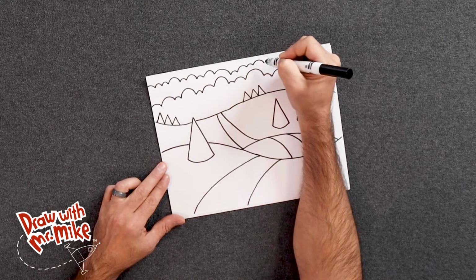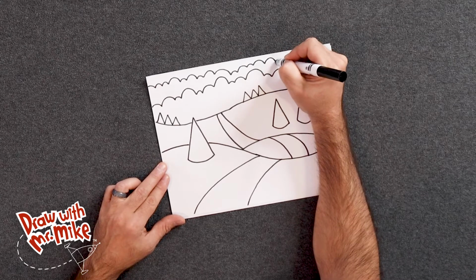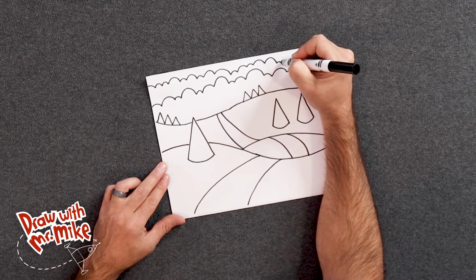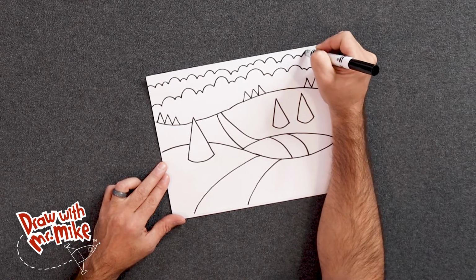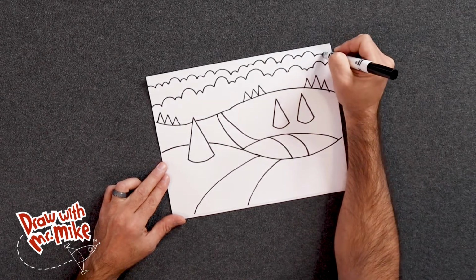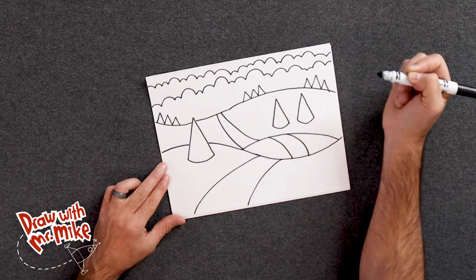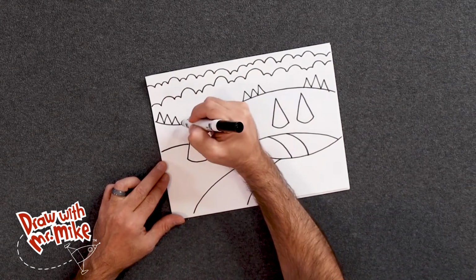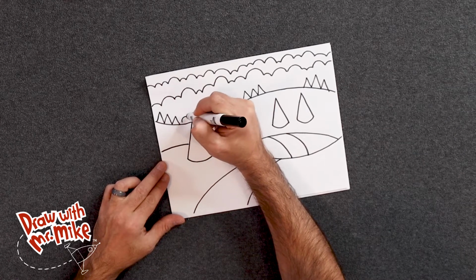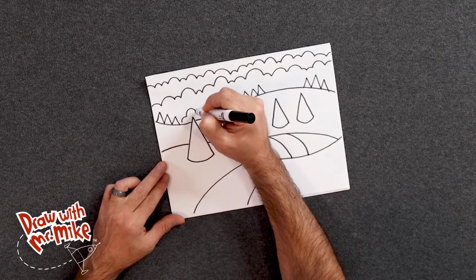So I'm just making another series of arcs, big, small. I'm varying the sizes, medium, and going all the way across the paper. Now I'm going to do just a few more down here. Maybe they're really far off in the distance.